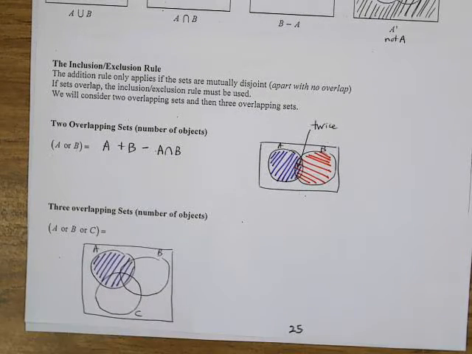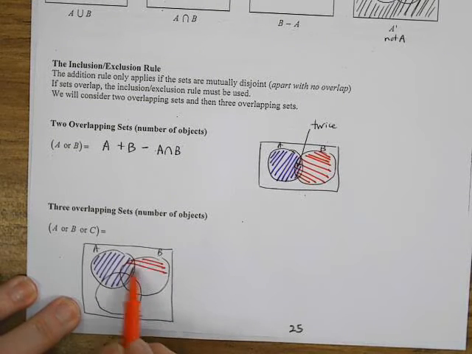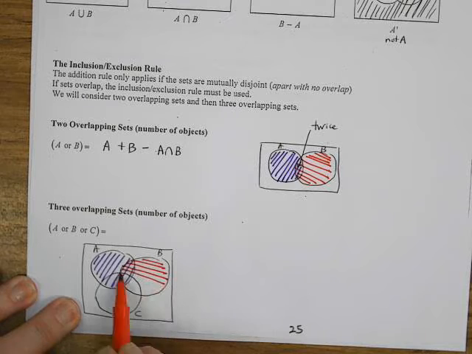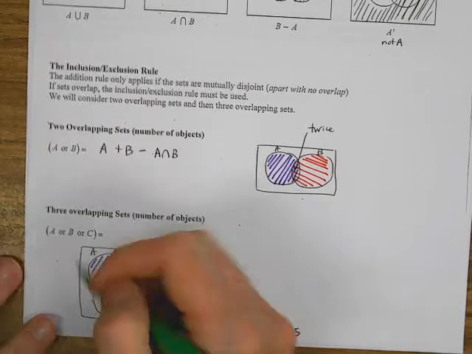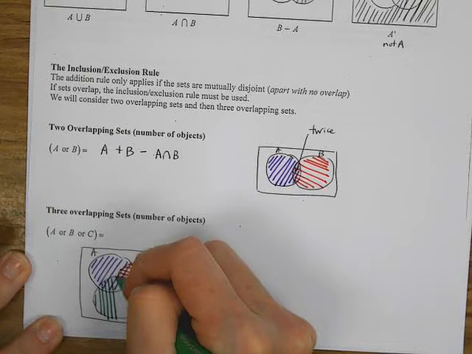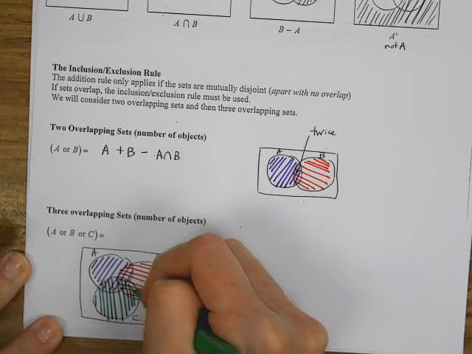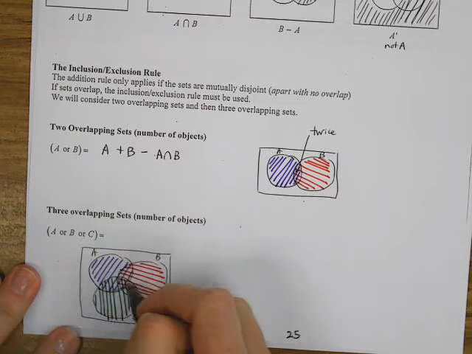There's A. I'm going to make B red. All right, you can already see we're counting some things too many times. And I'm going to make set C green. Okay, and let's see if I can kind of darken these lines in here.